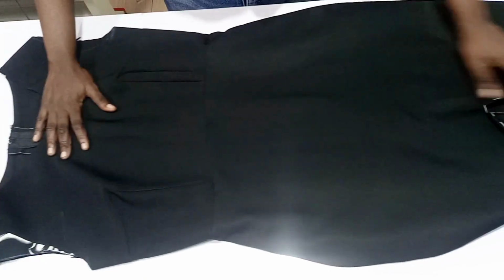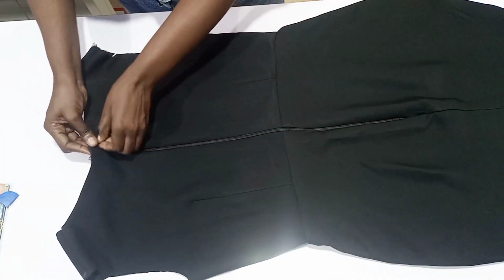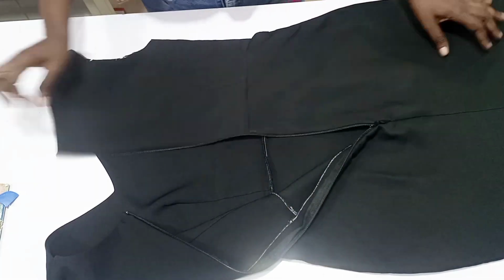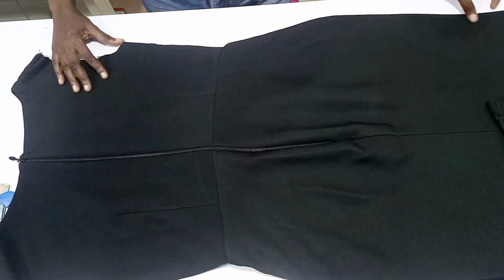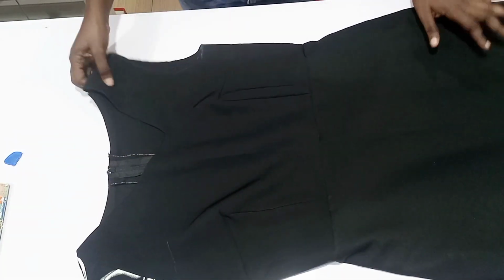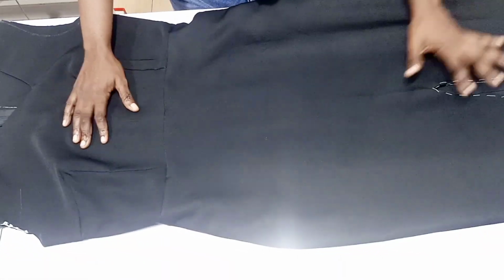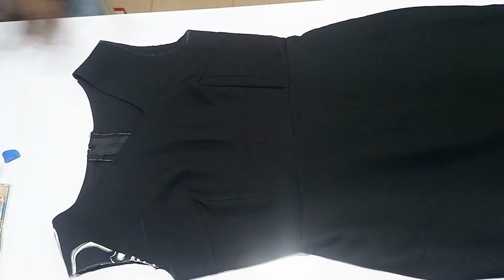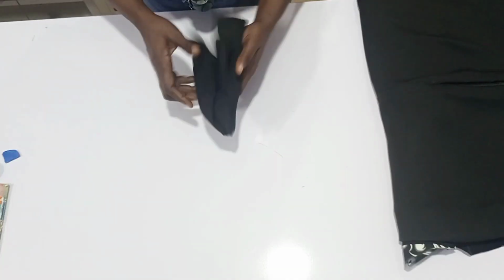So guys, this is it. I've gone ahead to fix the zip, and I also overlock everything inside. I've weaved it. Now this is how it is. It is looking all neat and beautiful. We are almost ready. So the next thing we'll do is to attach our sleeve.